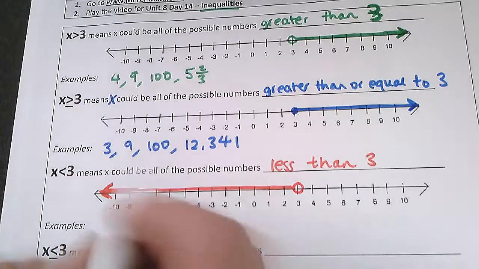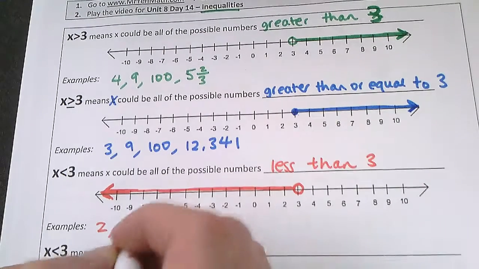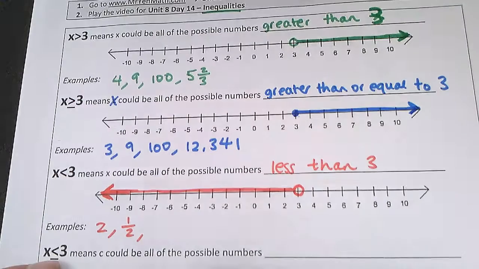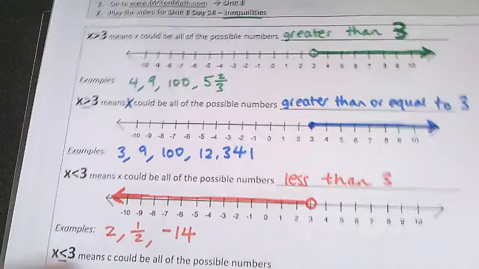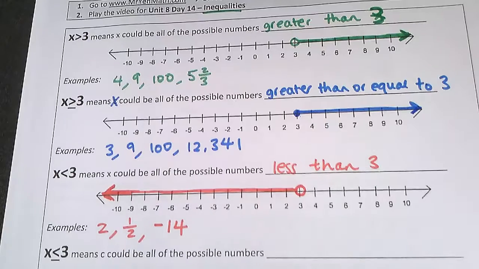So possible numbers could be 2, 1/2, or like -14, for example. Those are all less than 3. And one more.